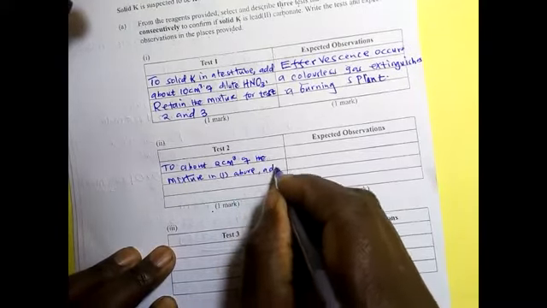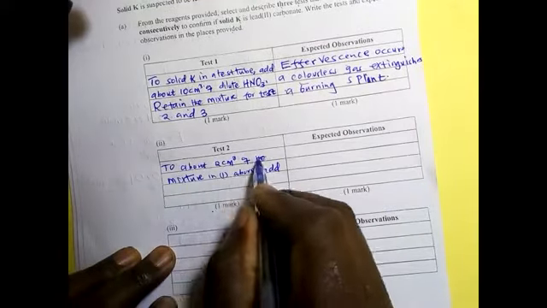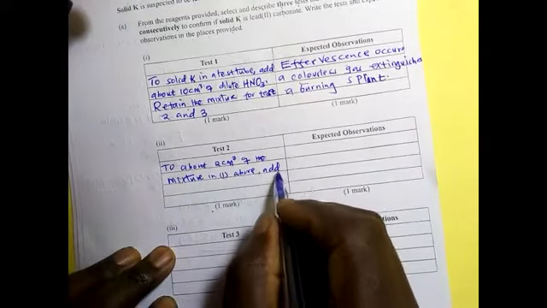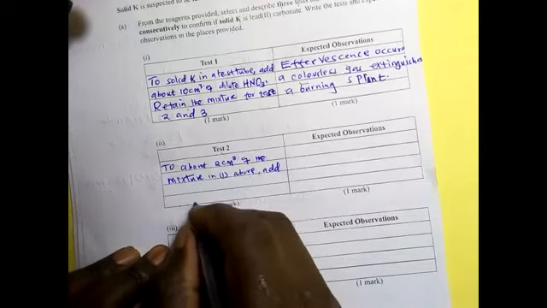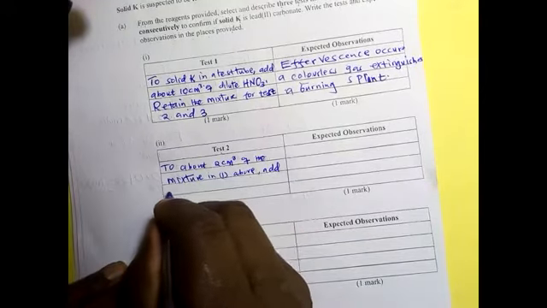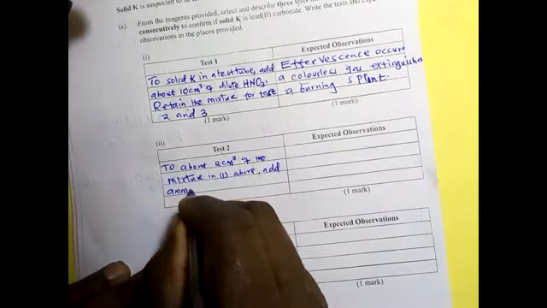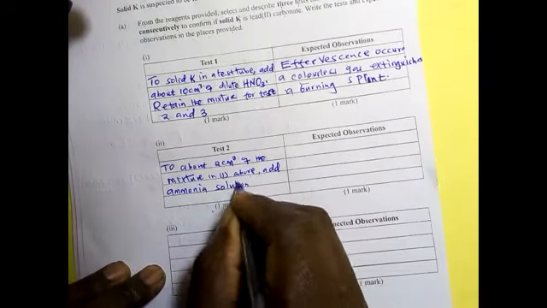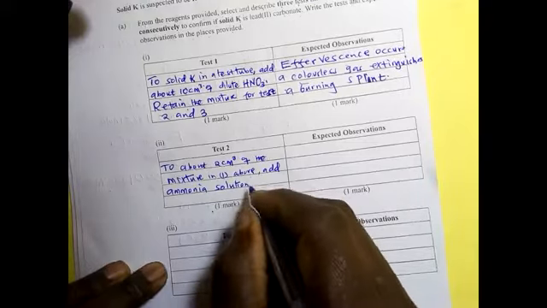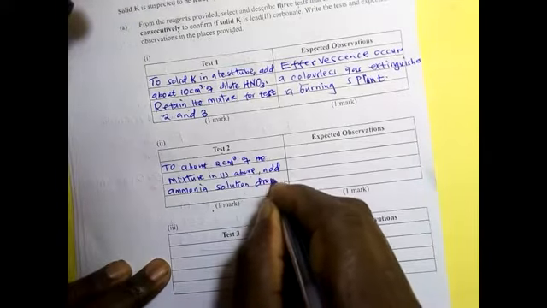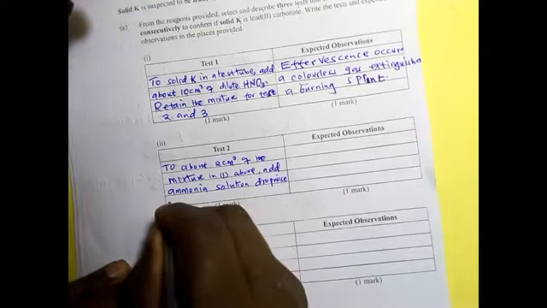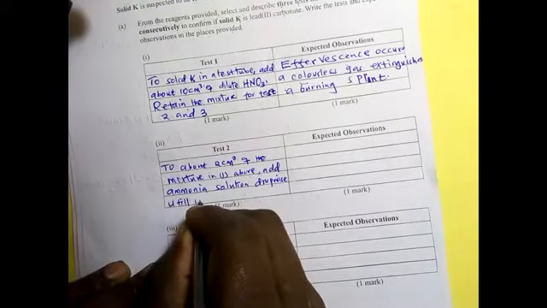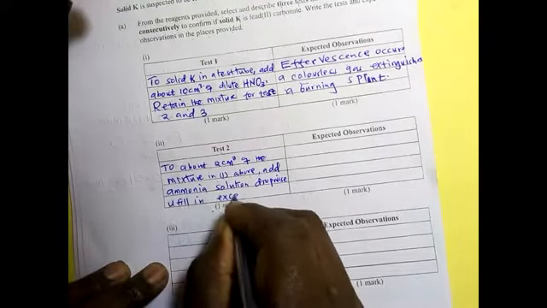Add aqueous ammonia solution dropwise until in excess.